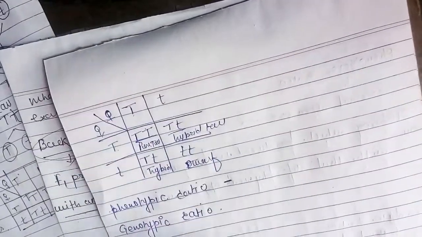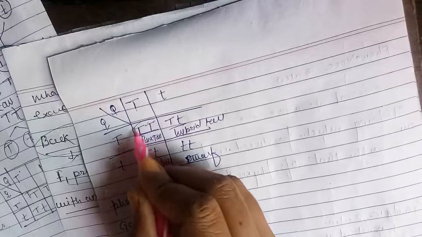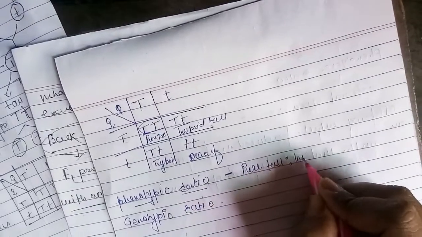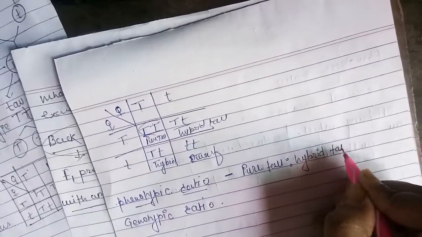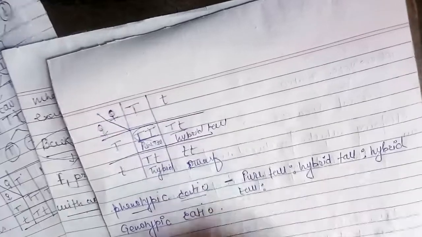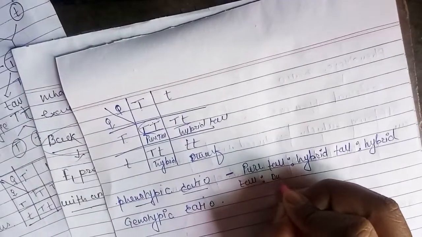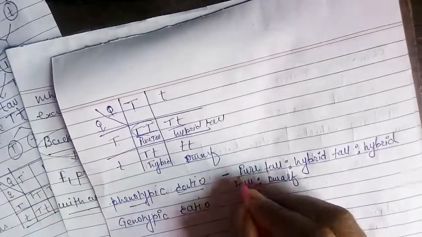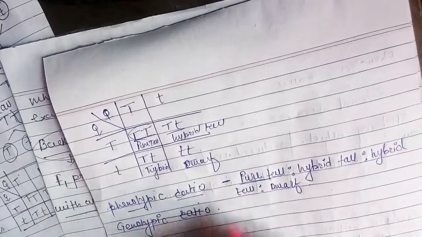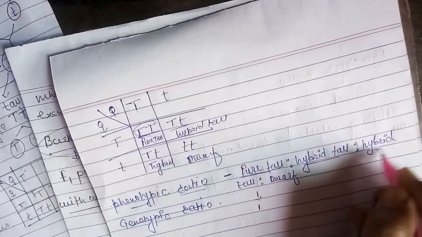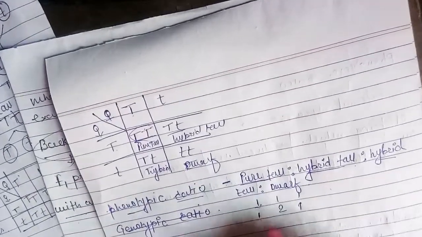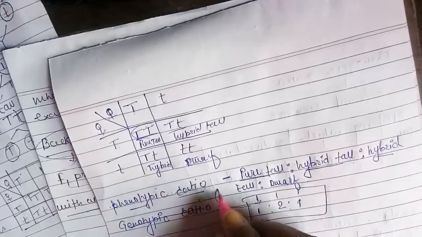When writing the phenotypic ratio, we write the external appearance: pure tall is to hybrid tall is to hybrid tall is to dwarf. Pure tall is seen in number 1, hybrid tall 1 and 1, that is 2, and dwarf is 1. 1 is to 2 is to 1, this is the phenotypic ratio.